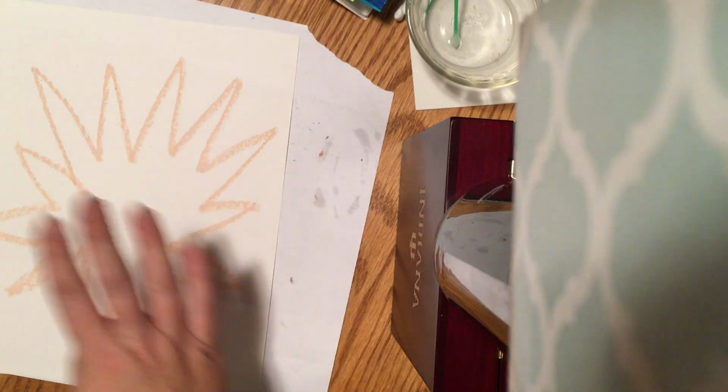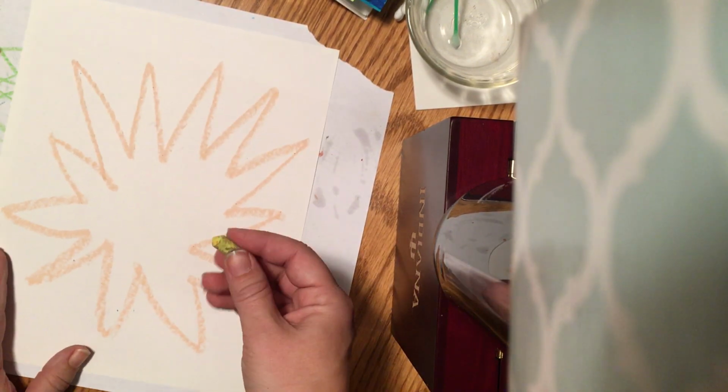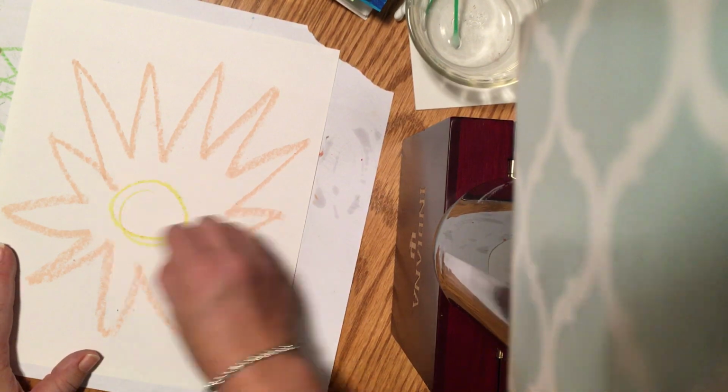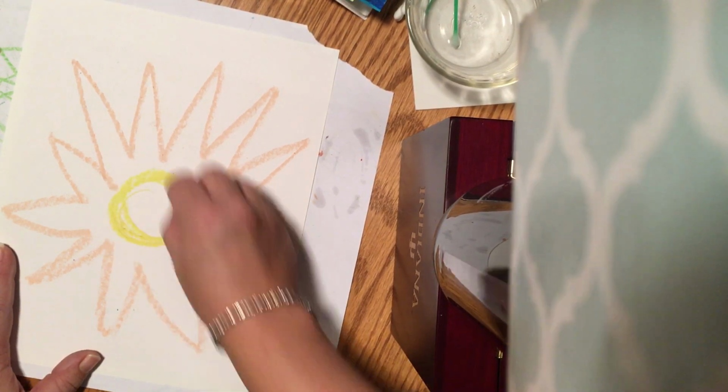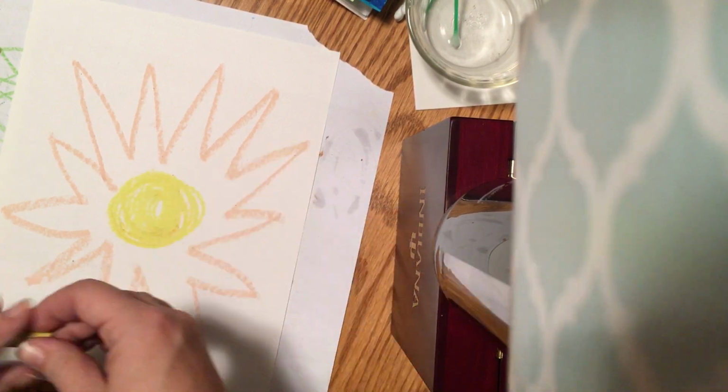Okay. And then I'm going to use another set of lines. I'm going to use yellow this time. I like going light first. I'm going to use another set of lines, and I'm going to go in the middle and kind of make the middle, okay? So it's a special crayon. It's that simple.